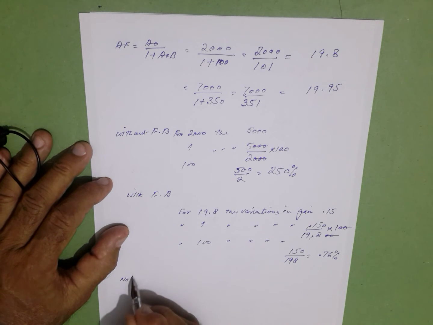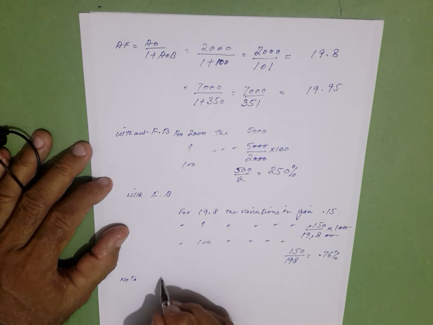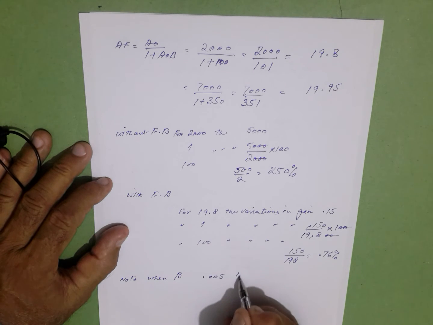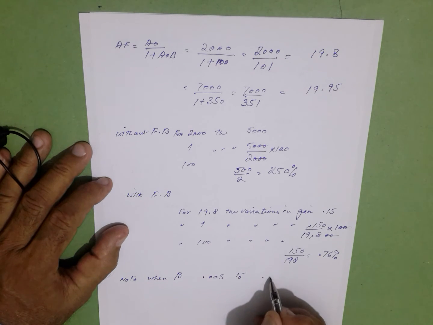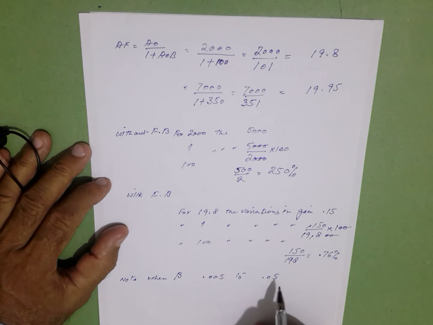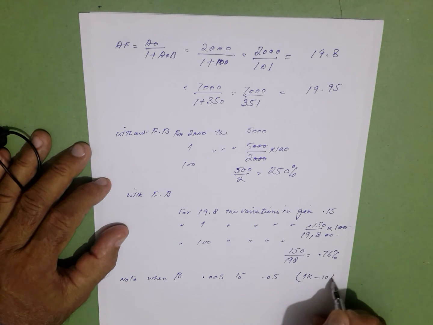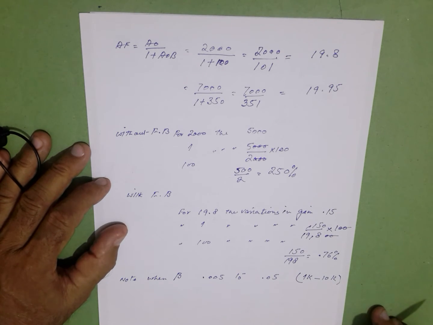Note, when beta increases from 0.005 to 0.05, the beta has increased by 10 times. Why? Because the R2 was increased from 1 kilo to 10 kilo ohms. Surely it is going to develop more voltage, more feedback.